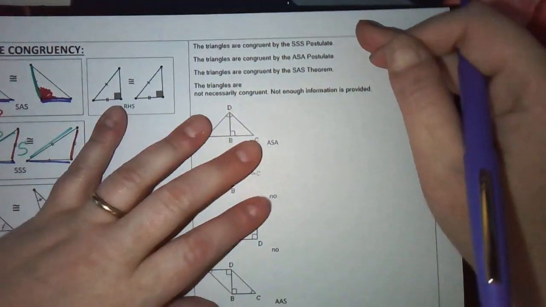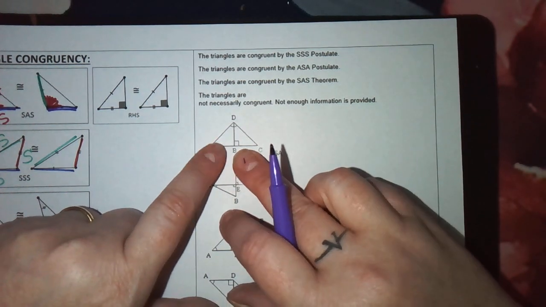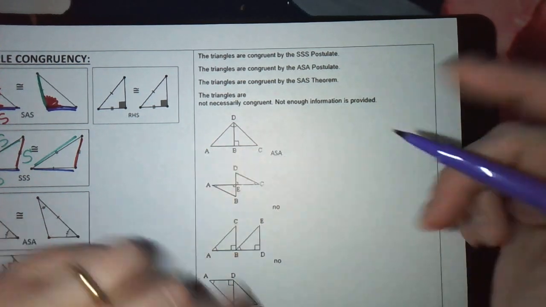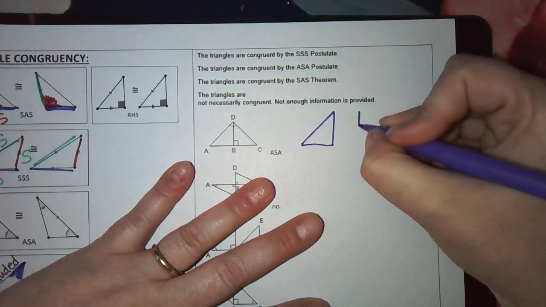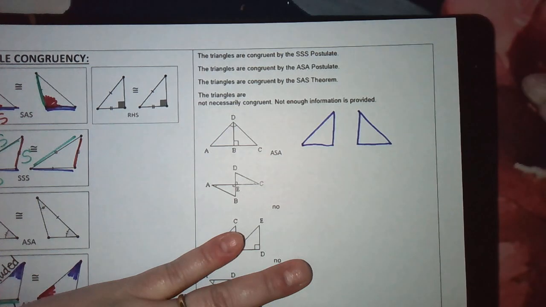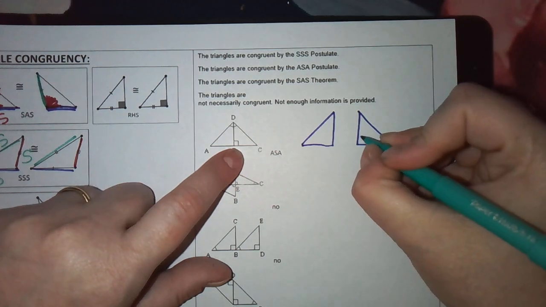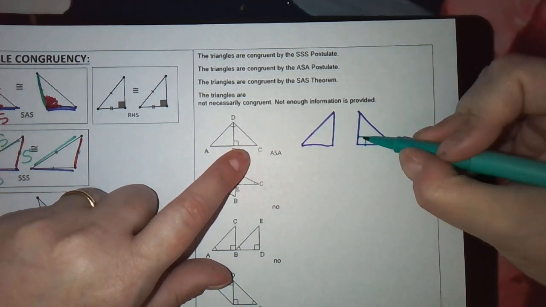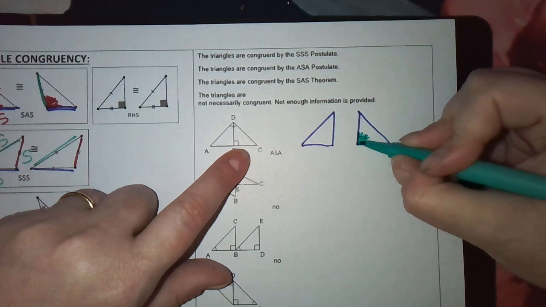Okay, so first let's look at this first triangle. It looks like one big triangle, but if we split it up into two triangles, let's see what we got here. Well, we know that this little box is a right angle.